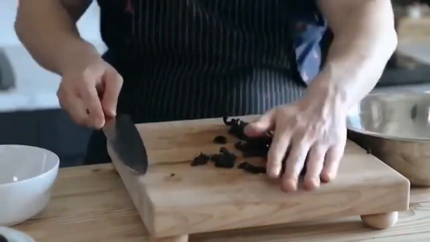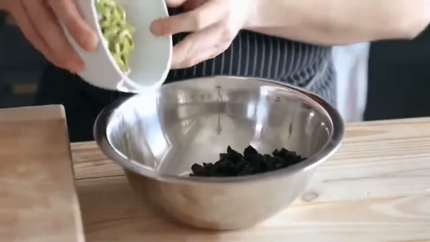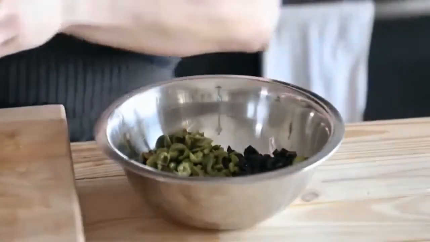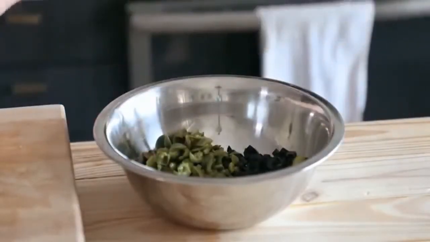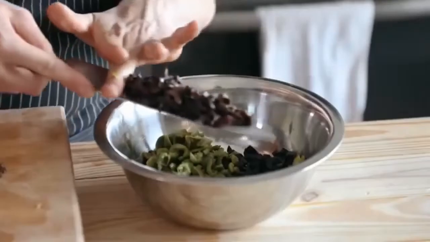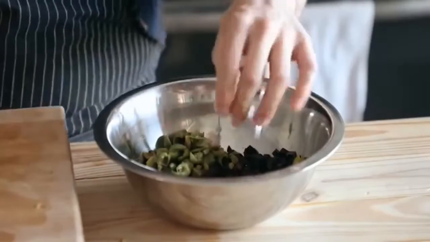Mix together 3/4 cup or 165 grams of rough chopped black olives, 1 cup or 190 grams of rough chopped pitted Castelvetrano olives. Jesus, that is a tongue twister. Half a cup or 60 grams of rough chopped dry cured olives, the really chewy salty boys.